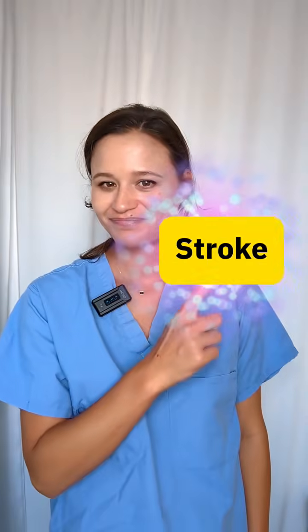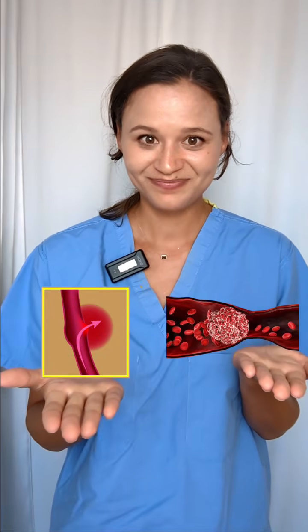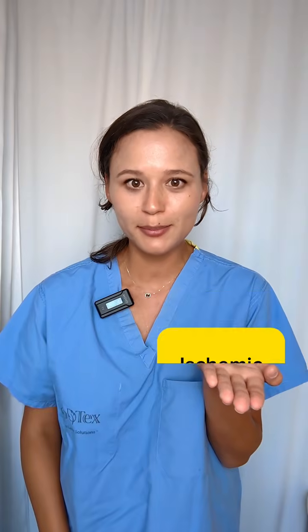Let's start with stroke. What is stroke? It is when the blood flow to the brain is impaired or blocked, whether from a clot or from hemorrhage. And this brings us to two types of stroke, ischemic and hemorrhagic.